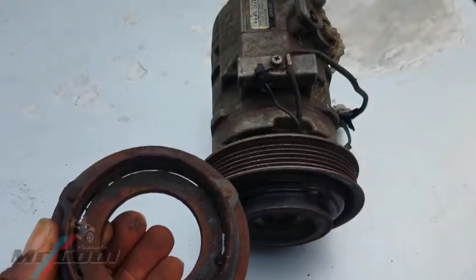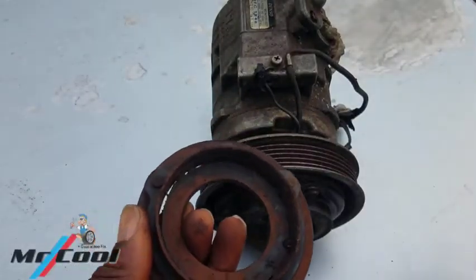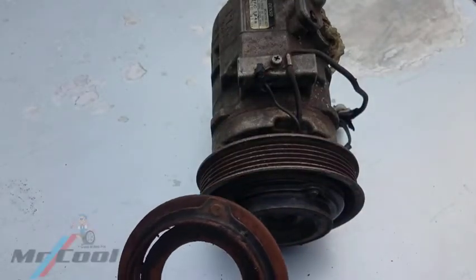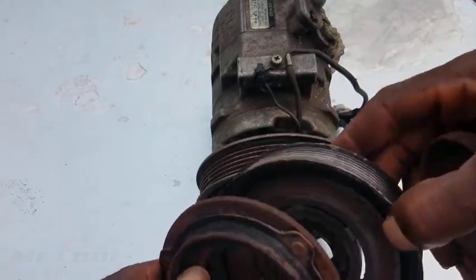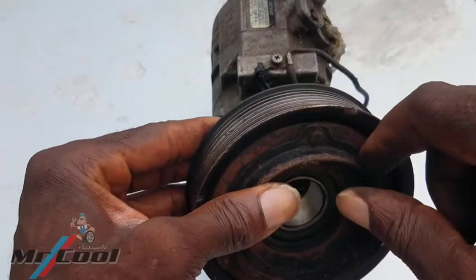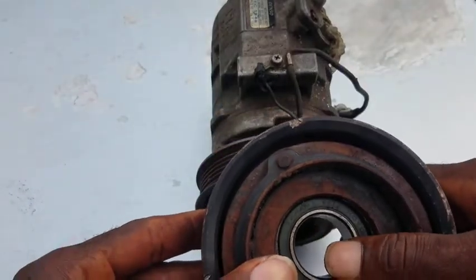But let's say that the magnetic clutch coil here is still intact and hasn't burned. This one here is going to be magnetized when the power is being sent into the magnetic clutch coil and it's energized. It's going to magnetize it and hold it spinning. You're obviously going to see it spinning, but you're still going to get warm air coming out of your vents.